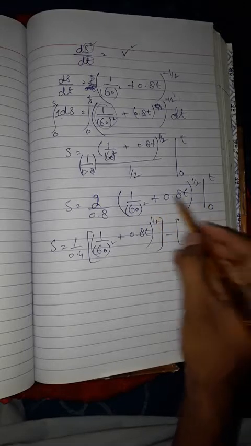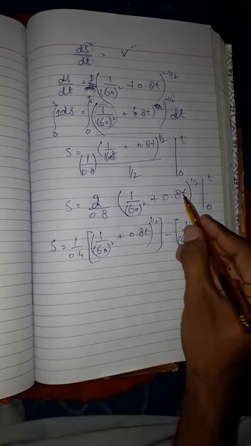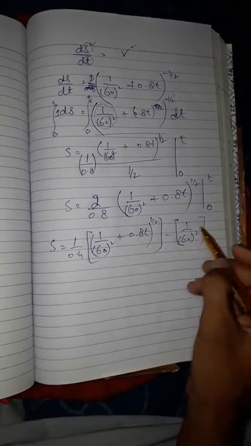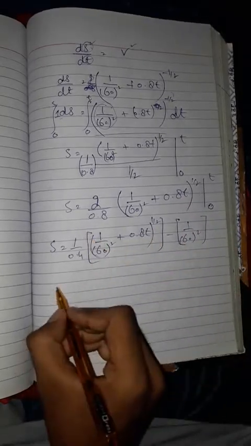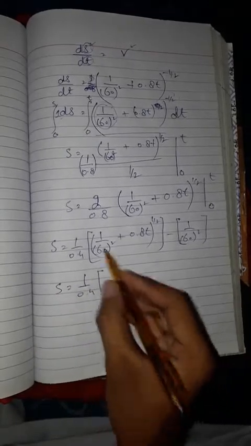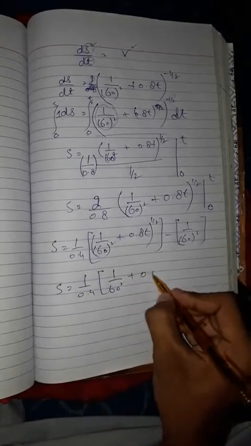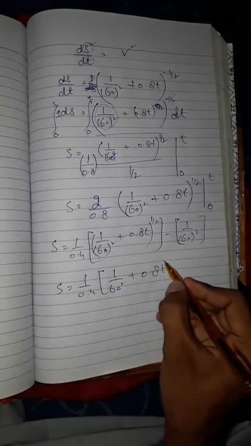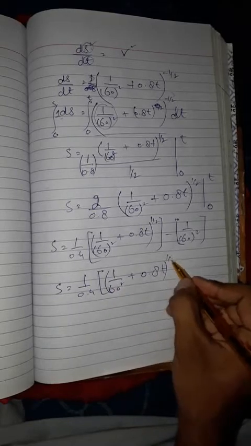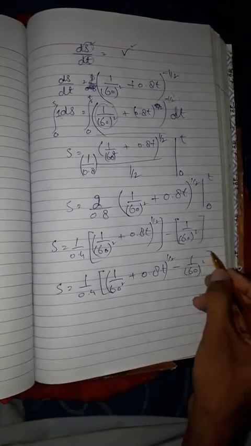Our lower limit is 0, so the 1 upon 60 square term remains, we don't neglect this. So s is equal to 1 upon 0.4 into 1 upon 60 square plus 0.8t, whole square root, minus 1 upon 60 square.